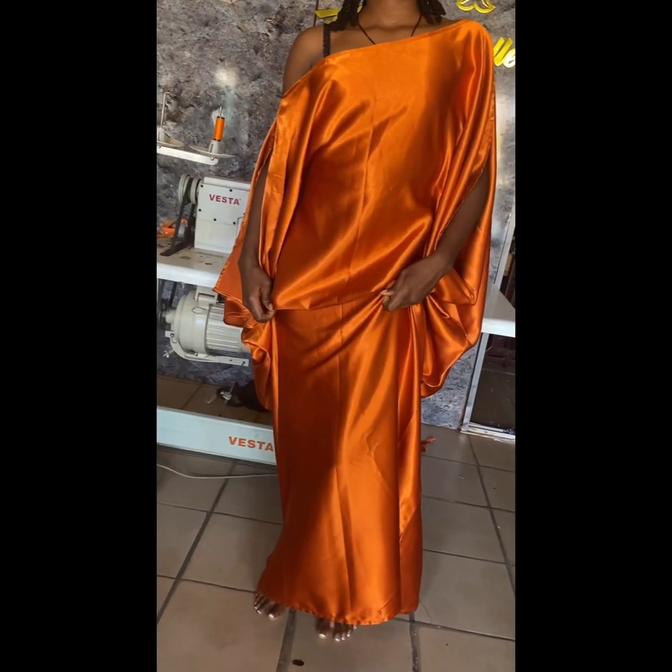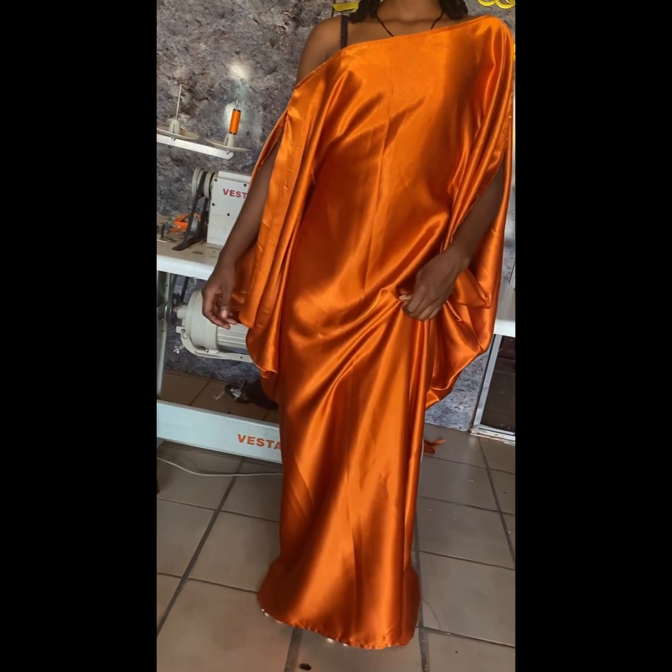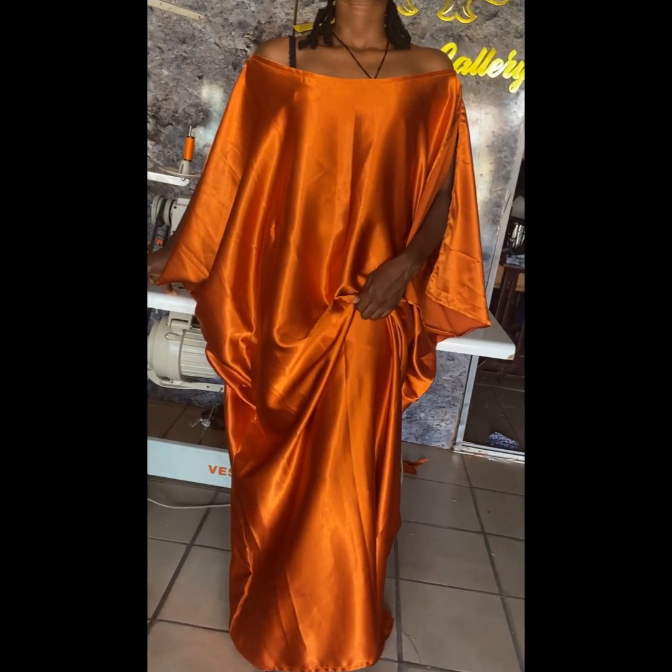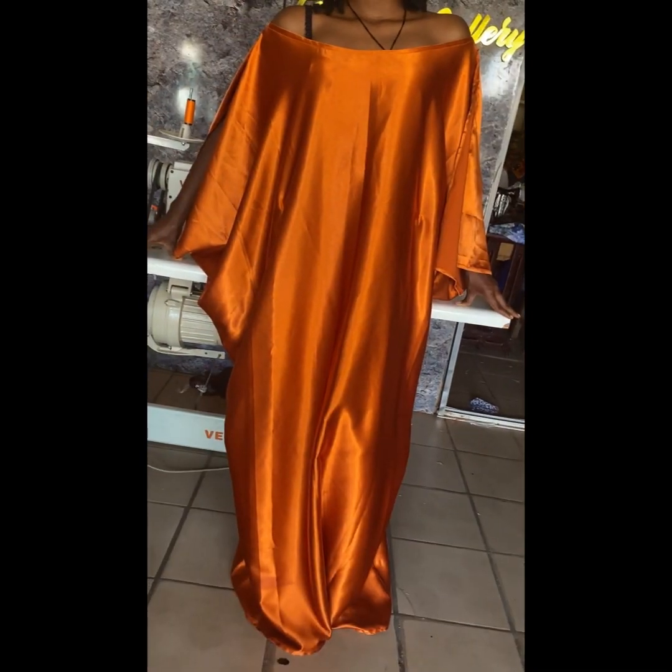Okay, all right, so this is what it looks like. This is it. You can actually style it in the way you want, either with a tight waistline and a slant neckline, or with this type of neckline and a free waistline.